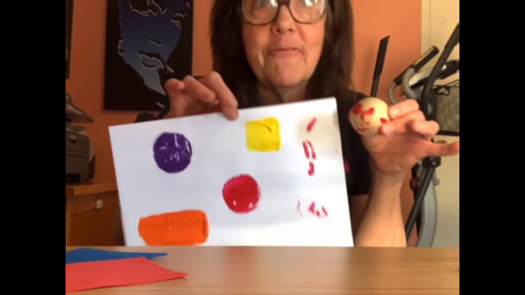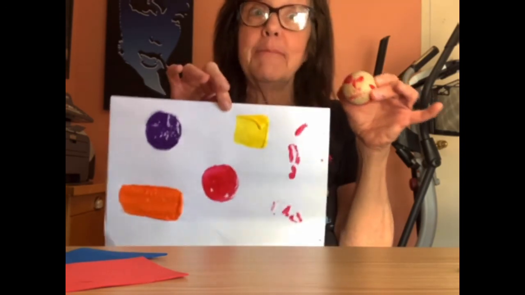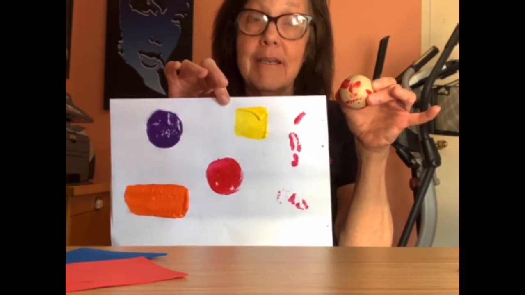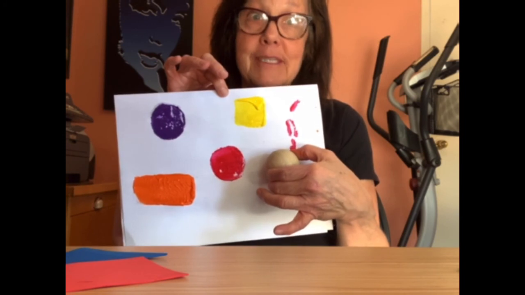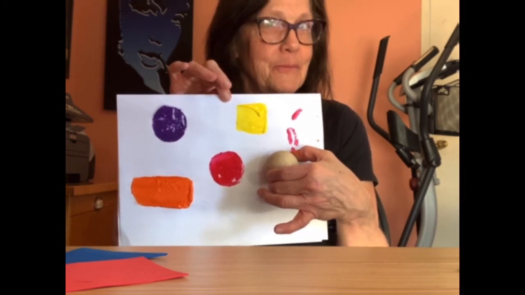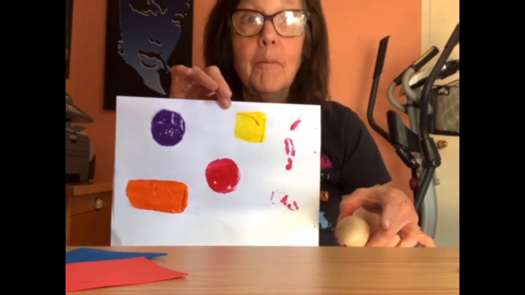I really had some fun today using three-dimensional shapes to make two-dimensional shapes with paint. Why don't you try it at home?